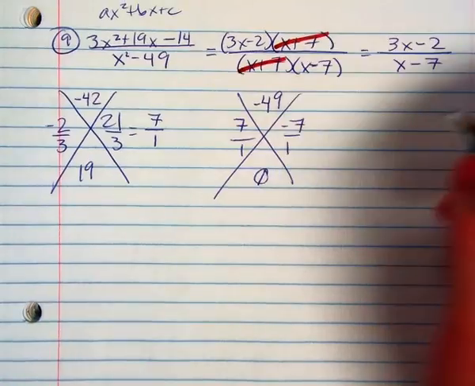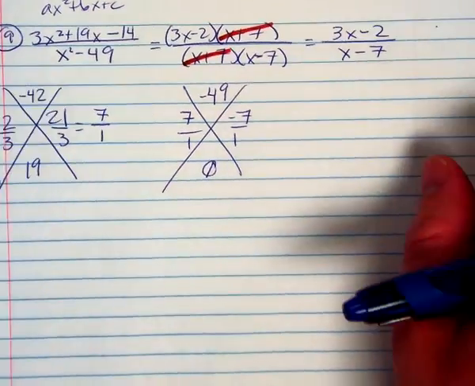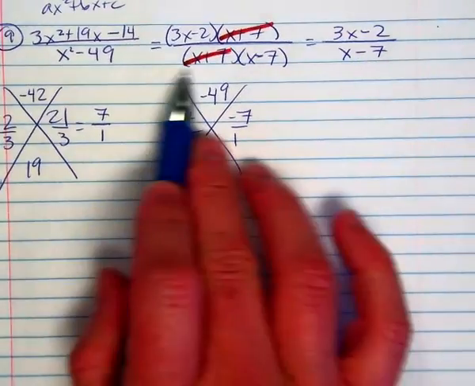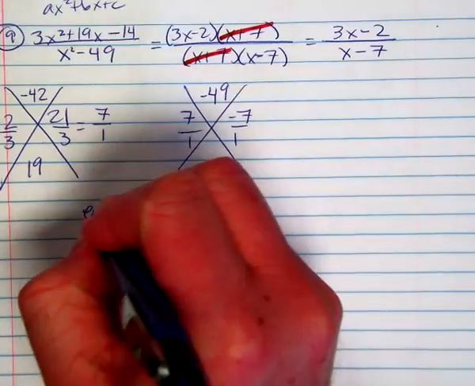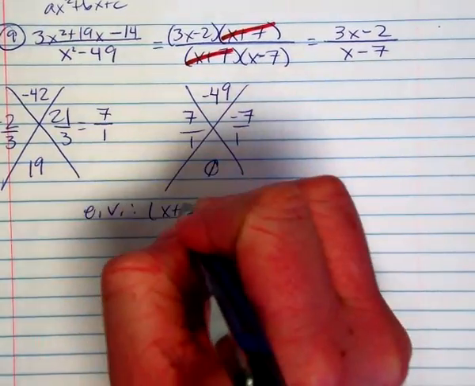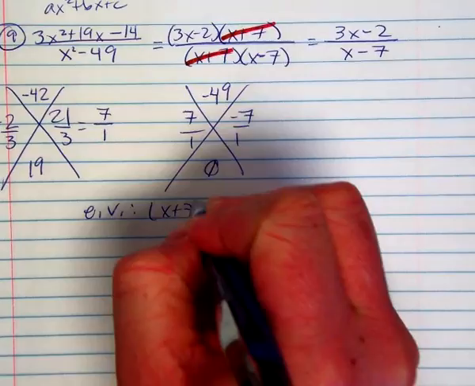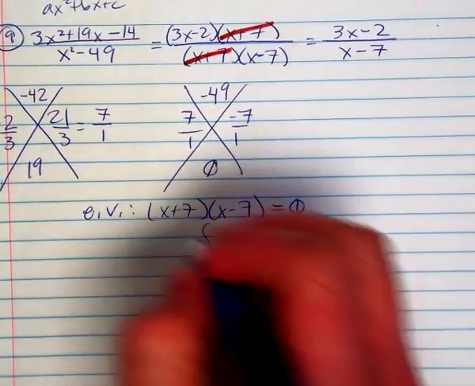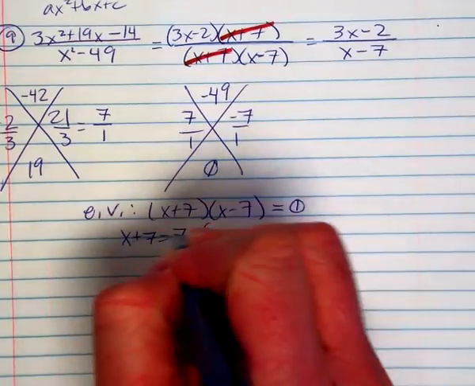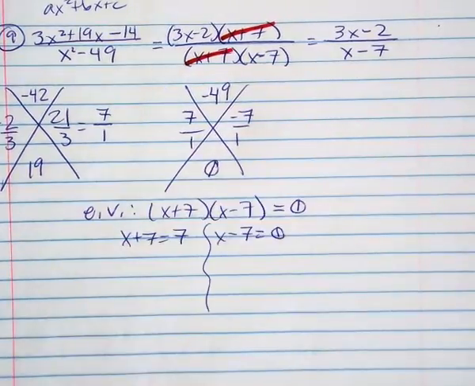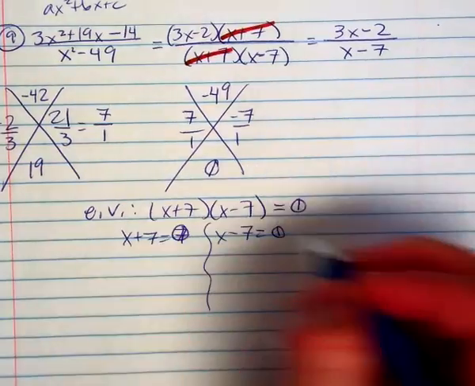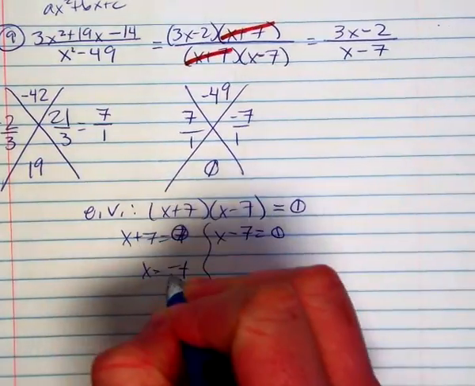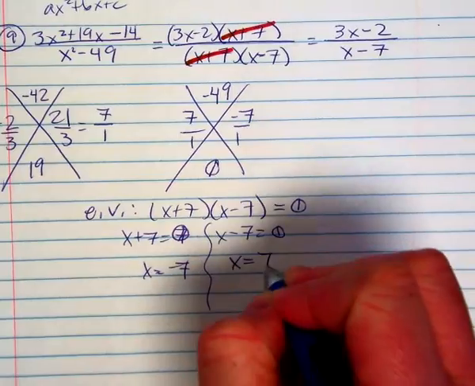Now I have to find the excluded values. Remember, excluded values are numbers that make the denominator equal 0. We can't have a 0 in the denominator. You're looking before you canceled anything out. So for my excluded values, I had x plus 7 times x minus 7 in my denominator. I do not want that to equal 0, so I will solve them separately for 0. What would make each of these equal 0? For this one, if I subtract 7, I get x equals negative 7. For this one, if I add 7, I get x equals positive 7.